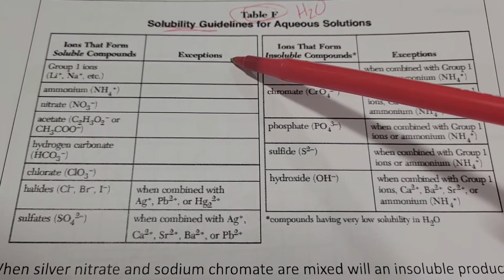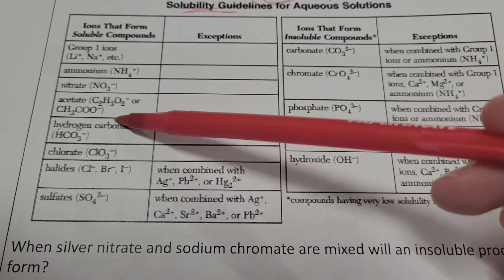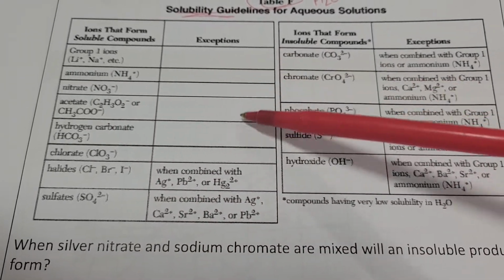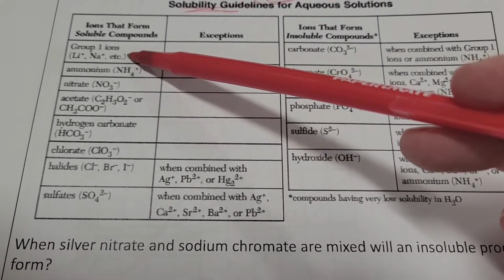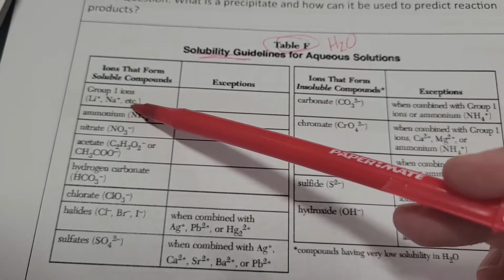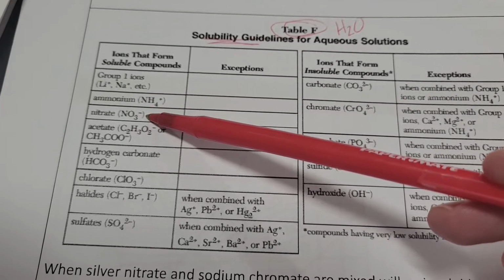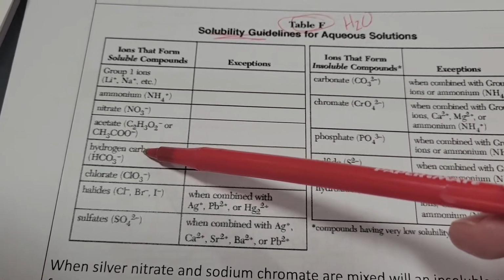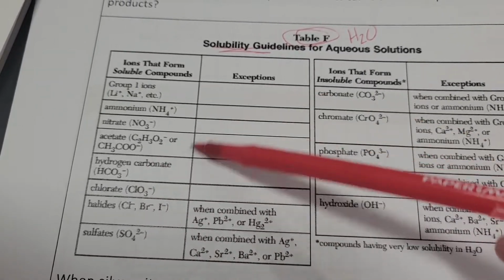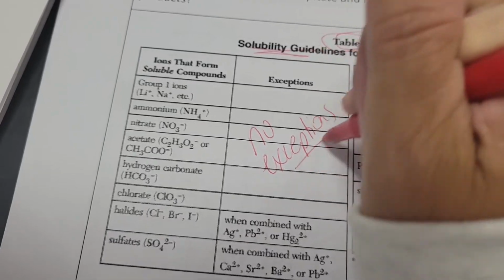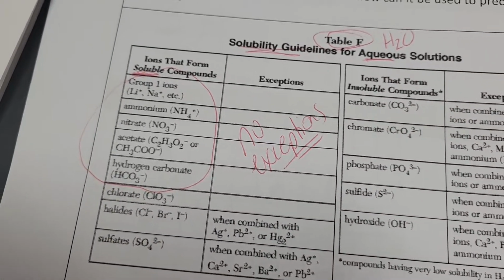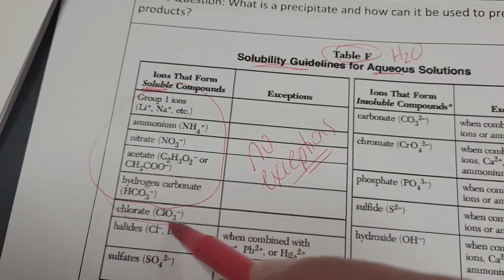So if you remember from this table, these are all of the ions that are soluble with the exceptions. If we look at group 1 ions, everything in column 1, those are all soluble. All ammonium compounds are soluble. Anything with nitrate, acetate, hydrogen carbonate, and chlorate, with no exceptions. So all of these are always going to be soluble in water.